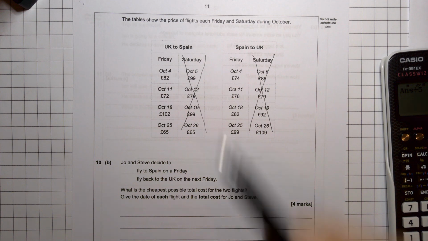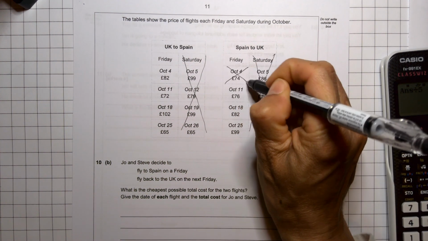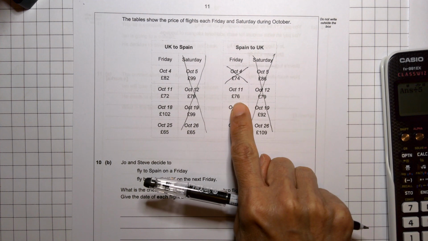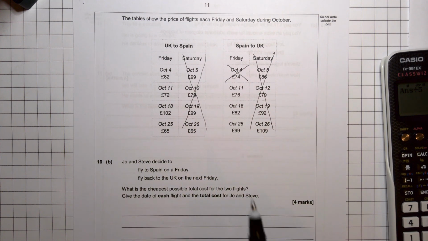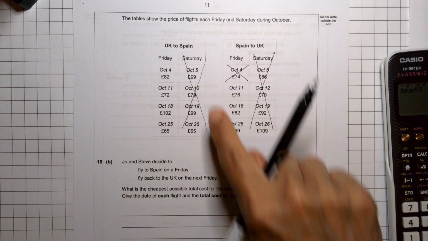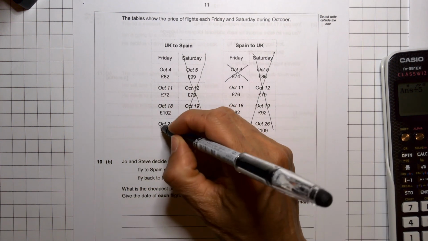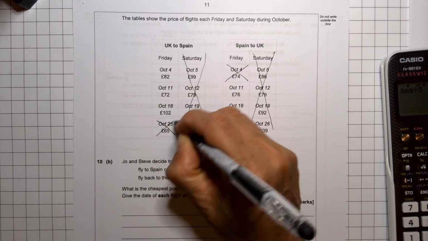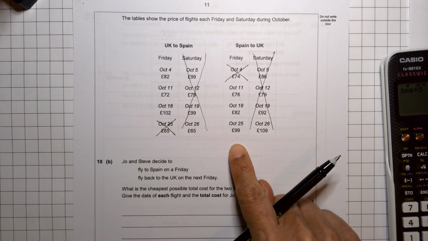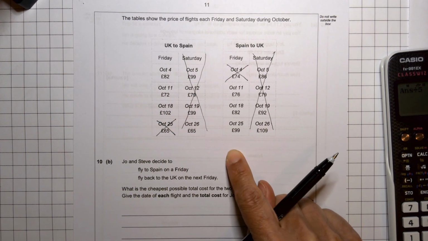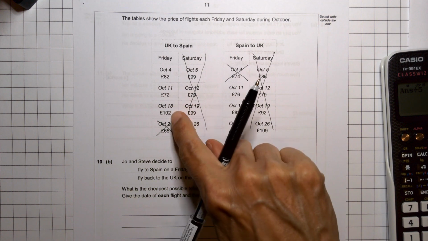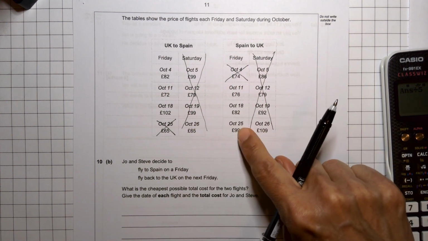So there's no way they can use that one, because if you go on the 4th, they'd be coming back on the 11th. And there's no way that they could go out on the 25th, because they'd be coming back afterwards, and there's no information there. So now we have to compare these.